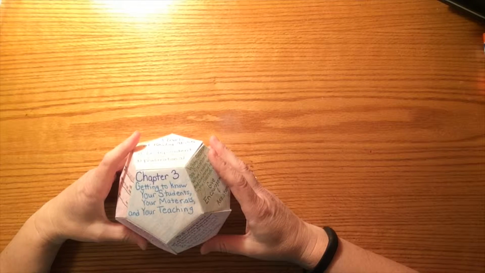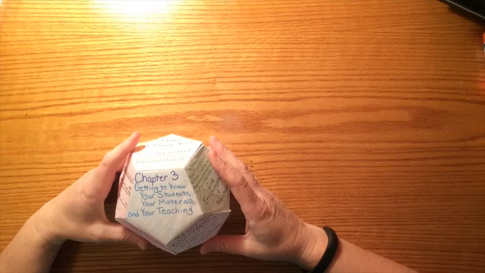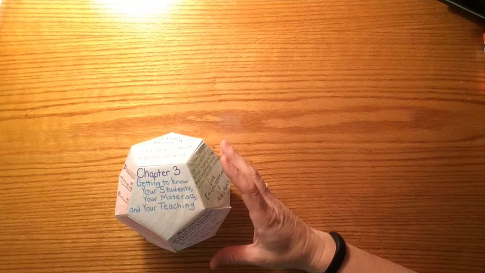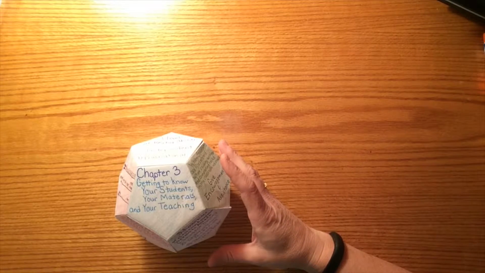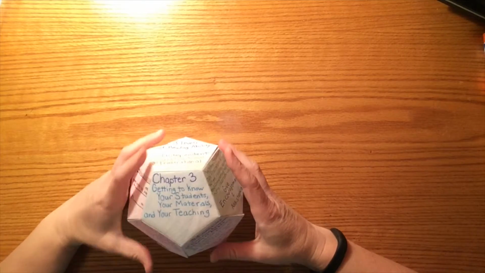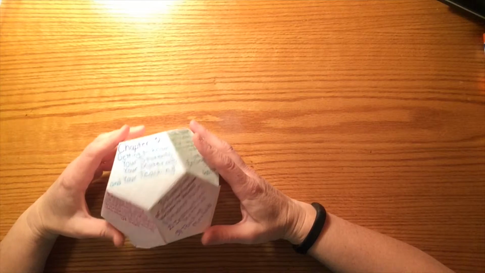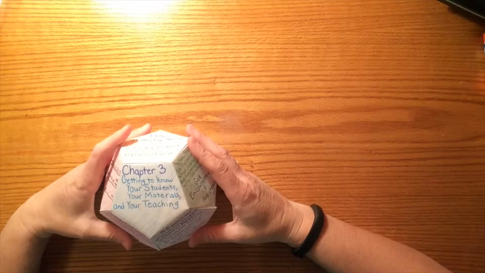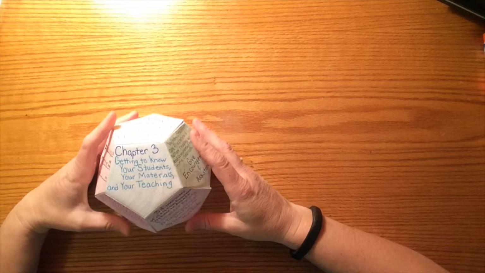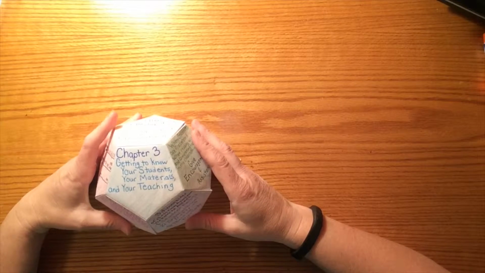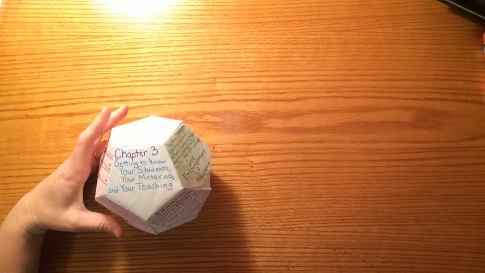And this semester I am taking an education course that requires me to read Teaching Through the Text, Reading and Writing in the Content Areas. And I have made a dodecahedron to show you how the pieces of Chapter 3, getting to know your students, your materials, and your teaching, fit together. And so I will explain this.